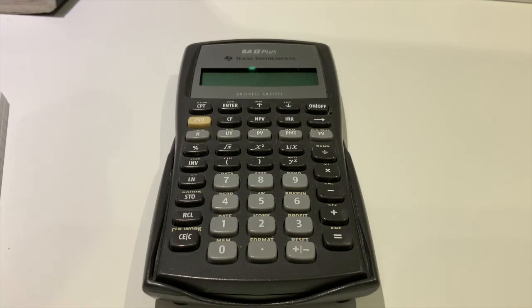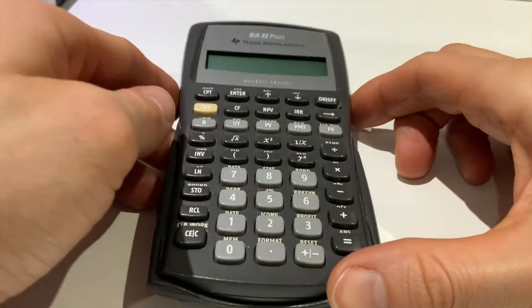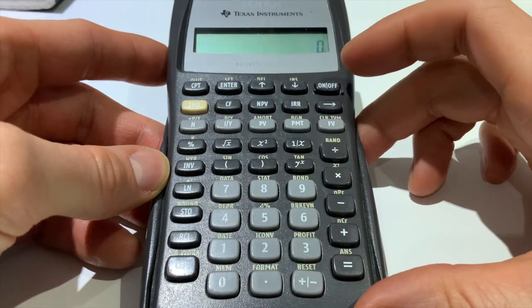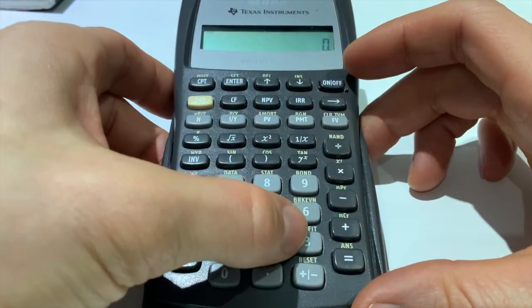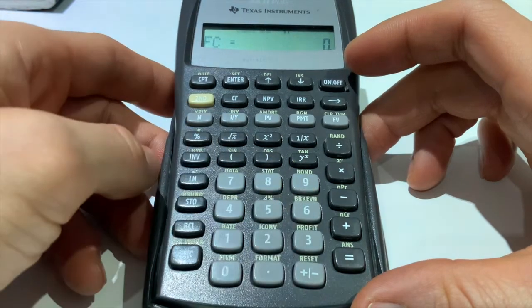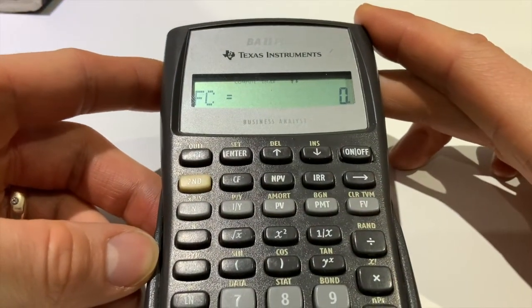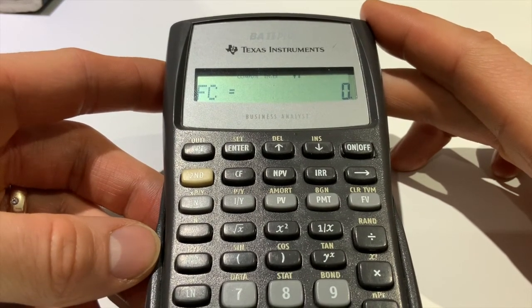All right, so that's our Business Analyst, and let's see how we can solve the break-even problem we had. Let's turn it on, and as I mentioned, you press second function, and notice break even is right above there. The first thing that pops up is FC, which simply means the fixed cost that we're going to be entering.